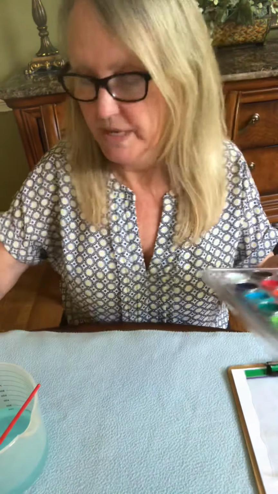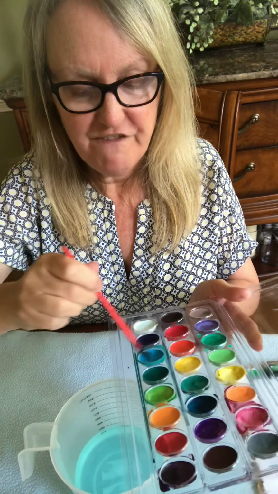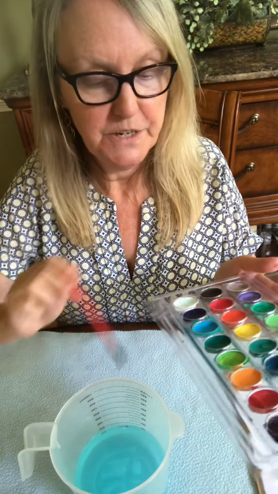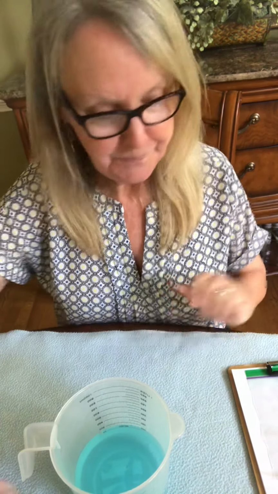I'm just putting a lot of blue in my water. Let me move this over so you can see what I'm doing here. I'm trying to make my water a little bit blue. And it's just a bit more fun. It doesn't change the experiment really. Okay, so there we go. I've managed to make a little bit of blue water. We have to make do with what we have at our home, right?